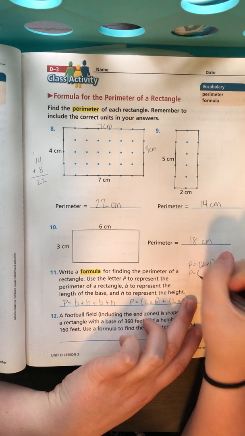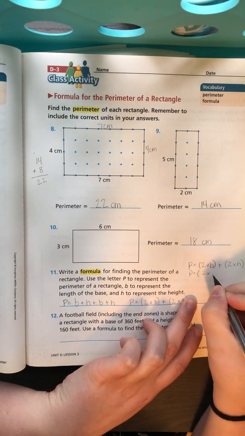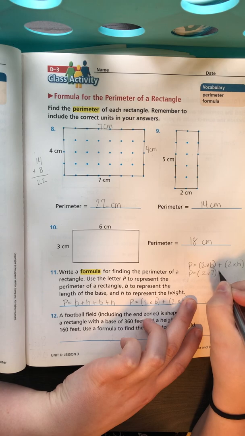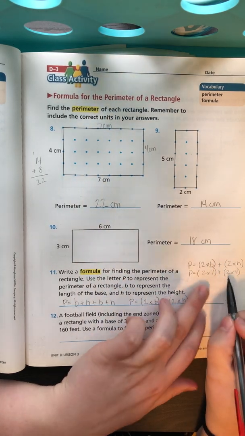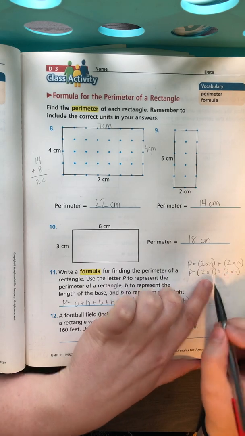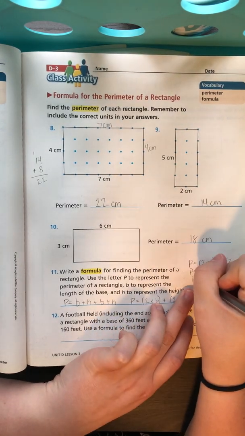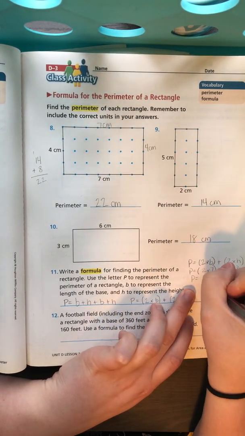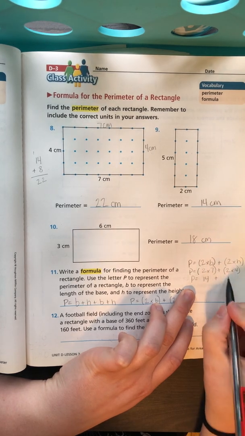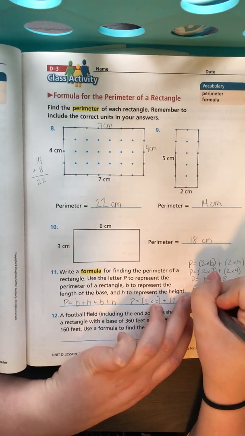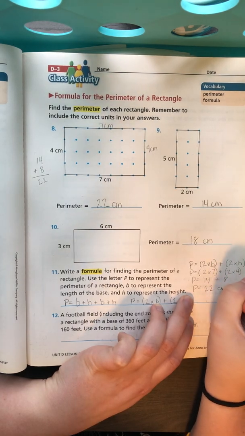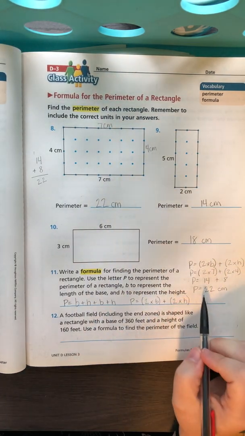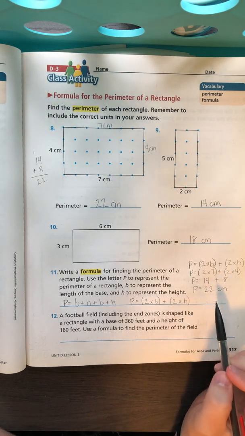I'm going to plug in my numbers. So I have 2 times 7 in parentheses and 2 times 4 in parentheses. I need to solve these multiplication statements first before I can add them together. 2 times 7 is 14, plus 2 times 4 is 8. Then I can add them together. 14 plus 8 is 22 centimeters. Okay, that equation, I have 4 jobs.